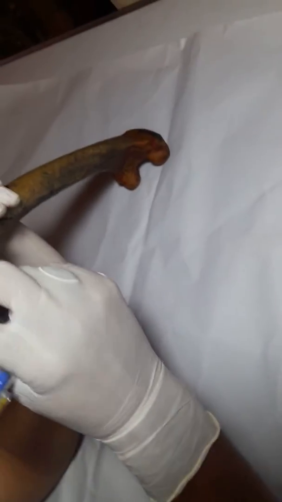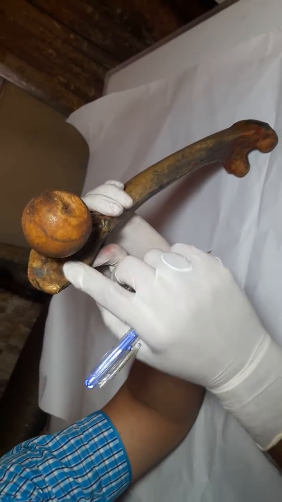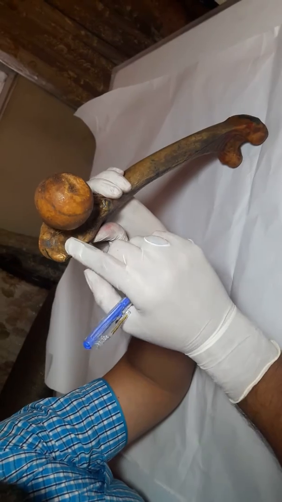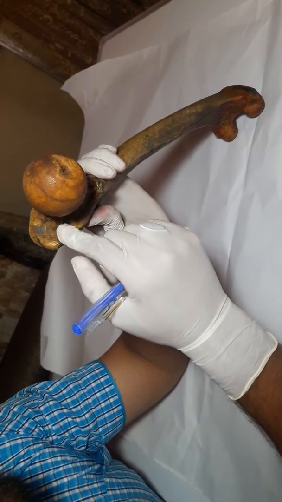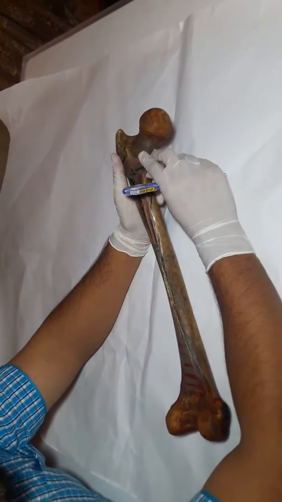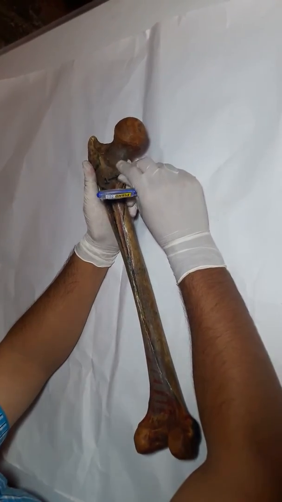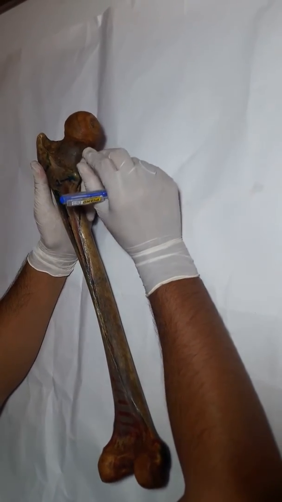You can see that on the medial surface of the trochanter it has got a hollow fossa which is called the trochanteric fossa. And then here comes the projection, which is backward and medially directed, a conical projection. This is called the lesser trochanter.